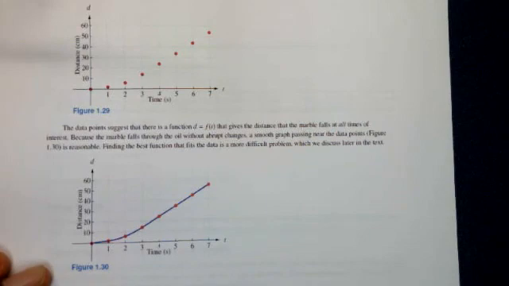Because the marble falls through the oil without abrupt changes, a smooth graph passing near the data points is reasonable, as you can see here. Later we'll talk about finding the function that best fits the data, because right now that would be more difficult to do.